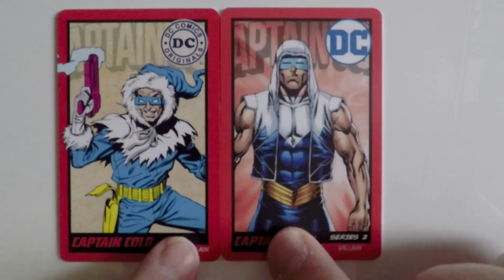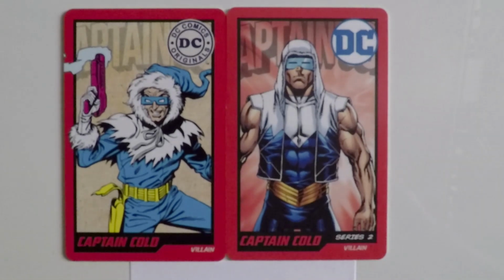And there we go. Card number 11. Captain Cold. So, really different clothing between the Series 1 and Series 2. The Series 2, for someone called Captain Cold, having no sleeves, that seems cold. He, of course, is the arch nemesis of The Flash. So, let's move to the back.